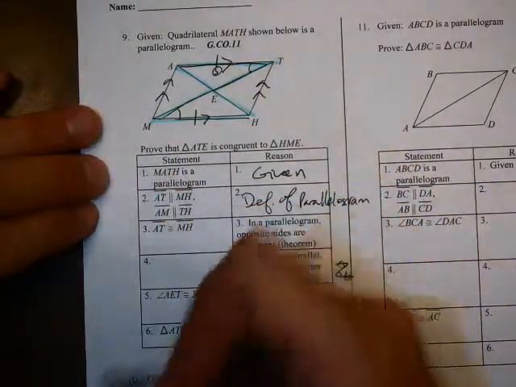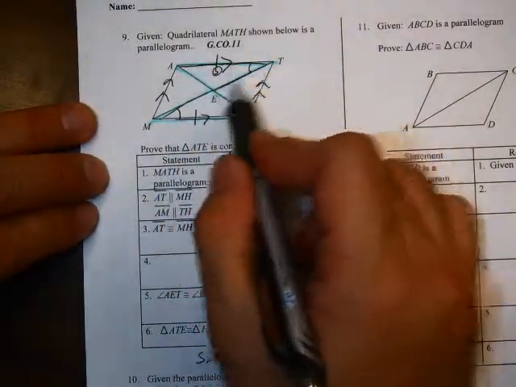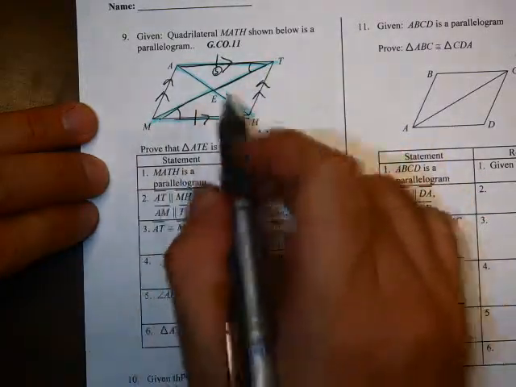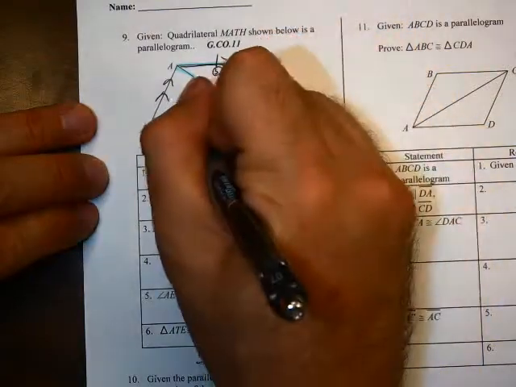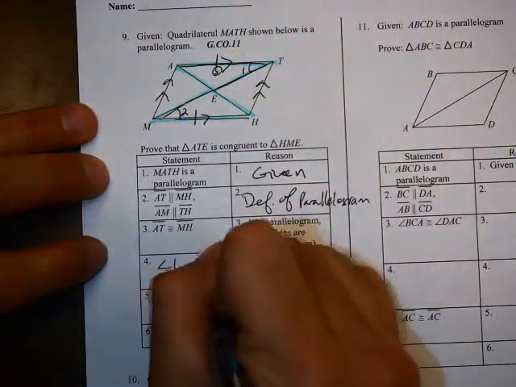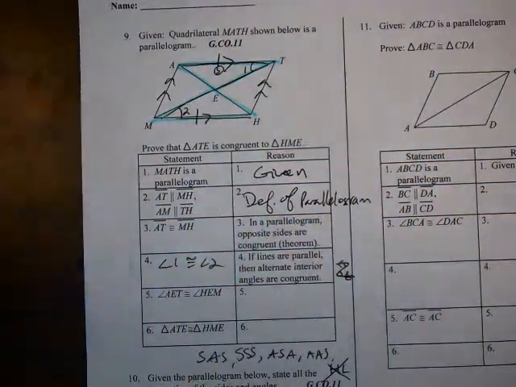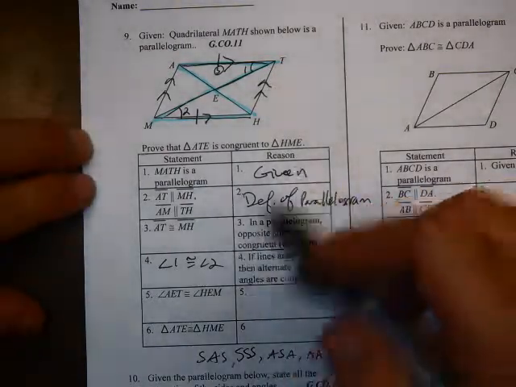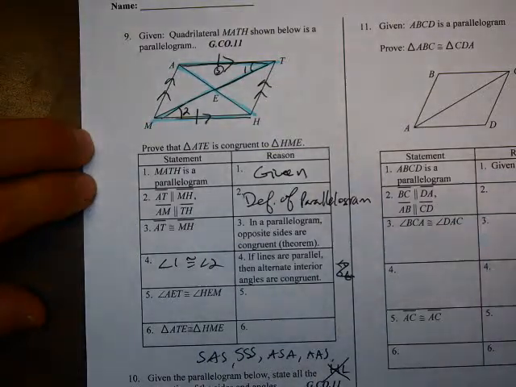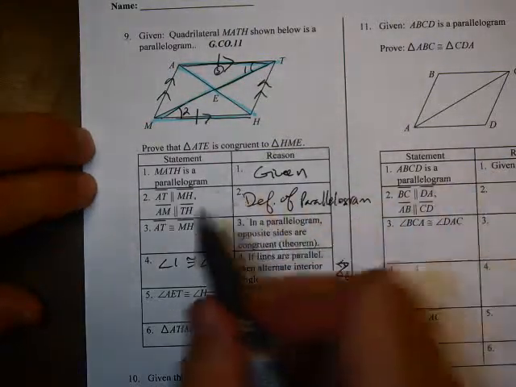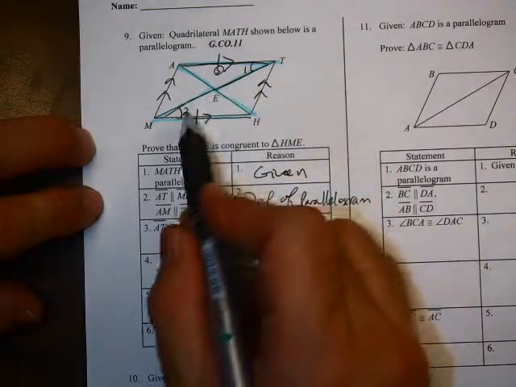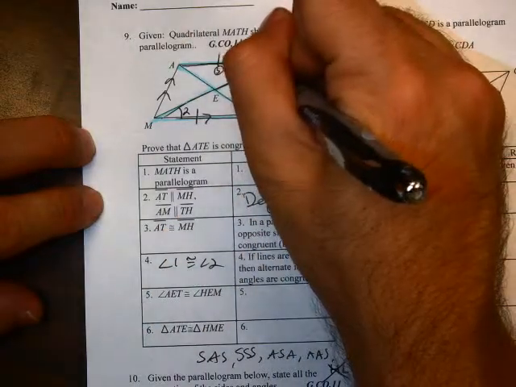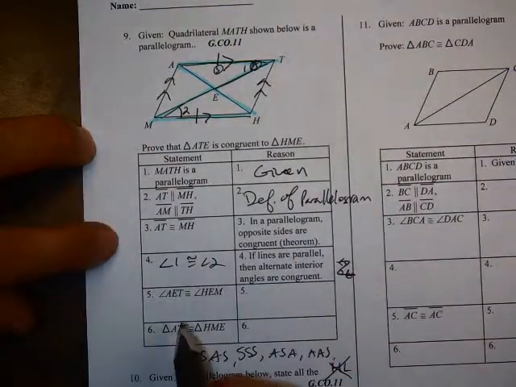Now you have an option here with the naming. You could say angle ATM congruent to angle HMT, or you can number 1 and 2 and just say angle 1 congruent to angle 2. The test will actually have it written out for you. On the test, they're going to give you all these things, and you have to put them in the right place, in the right order. But here I can make it a little easier. Label 1 and 2, then I've got angles 1 and 2. Again, this is an angle, so I'm going to put an A there for angle.